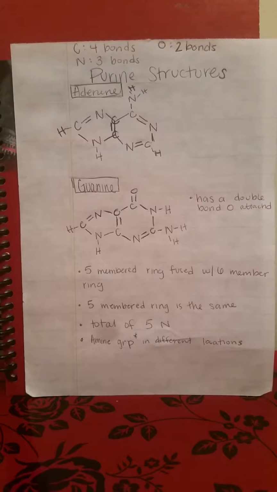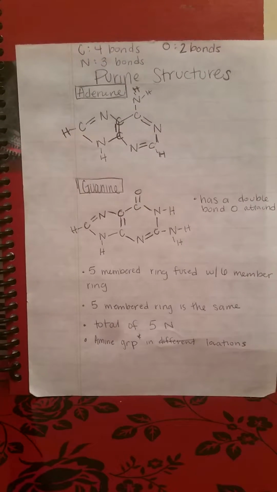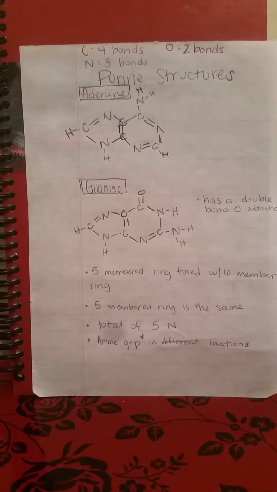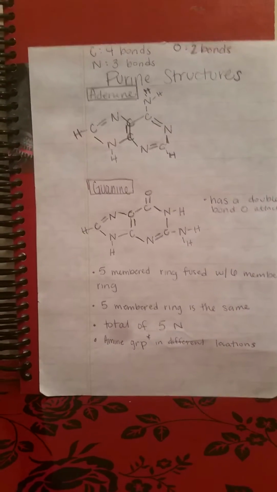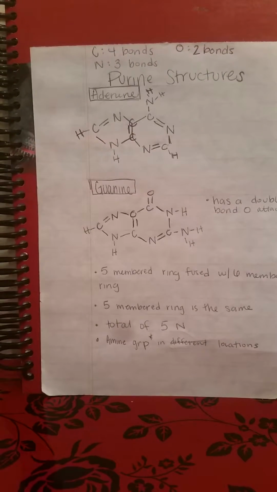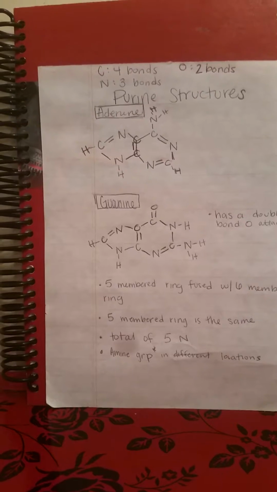Carbon has 4 bonds in order for it to be completely stable. Nitrogen has 3 bonds and oxygen has 2 bonds. If you're not familiar where I'm getting this bond information from, then you'll need to go back and study some general chemistry in order to understand that.